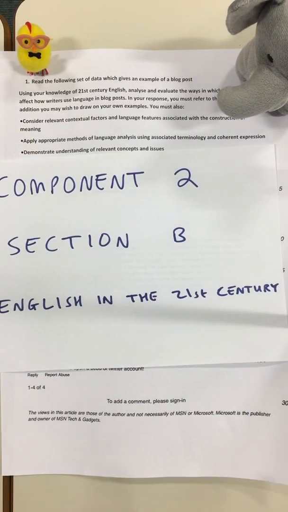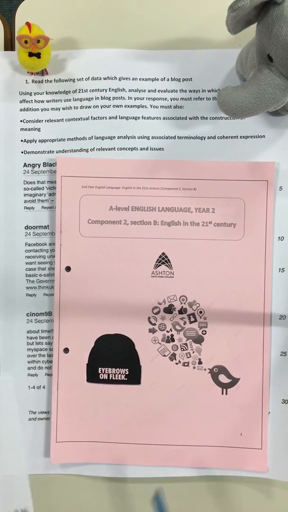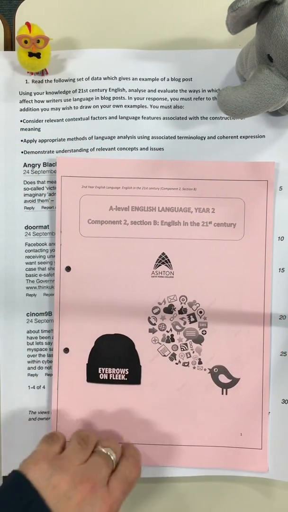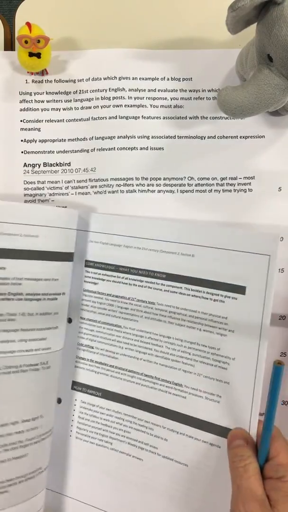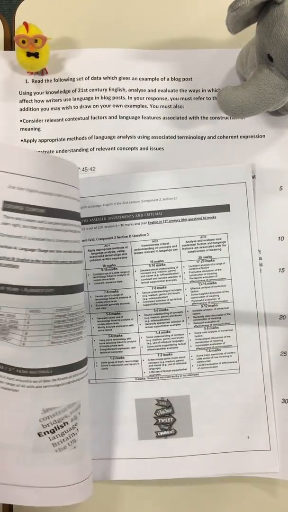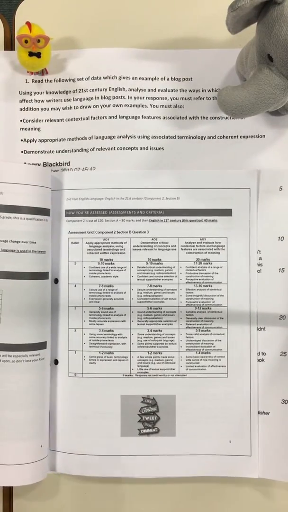So, this is a revision video for Component 2, Section B, English in the 21st Century. You should all have one of these booklets. It's pink with the Twitter symbol and the eyebrows on fleek hat. Just to remind you that the assessment objectives for this are in the booklet and they're on page 5. So as you can see, there are 3 objectives, 1, 2 and 3.